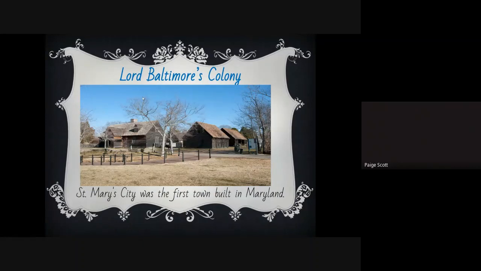St. Mary's City was the first town built in Maryland, and here we can see that they have more modern day houses. Right now this looks like it is actually a monument going on. You see an information board here, trash can here, and also a map. So this area was actually preserved and is what we can use today to view and see how life was during these times.